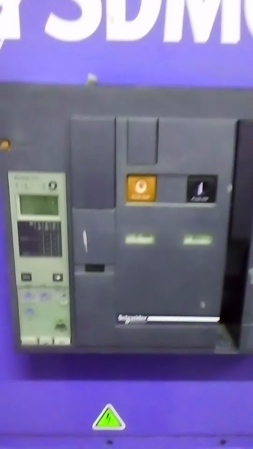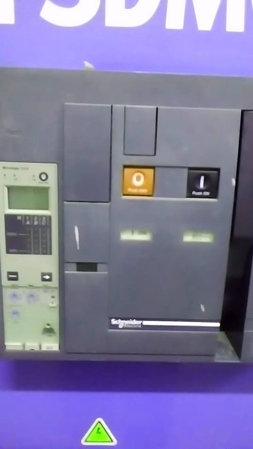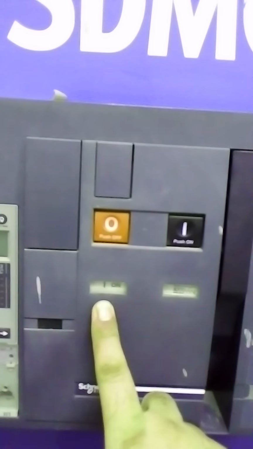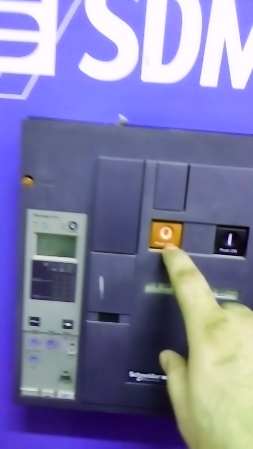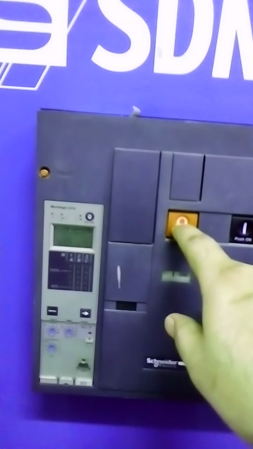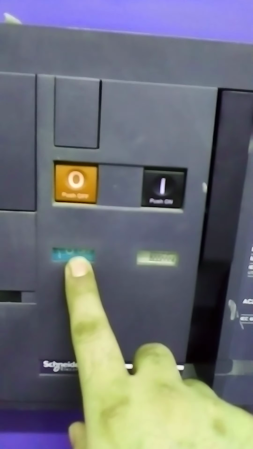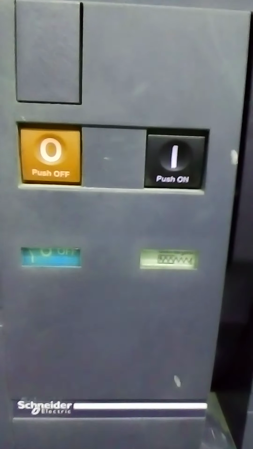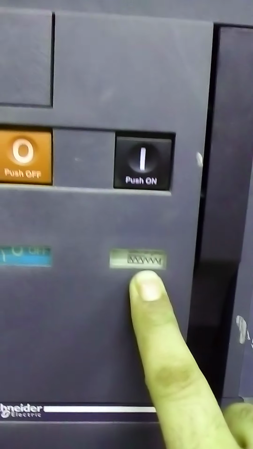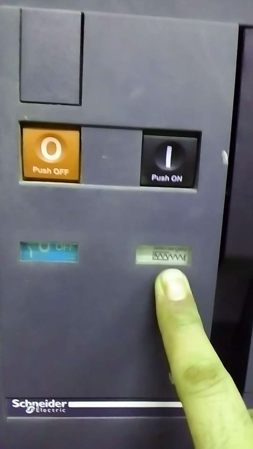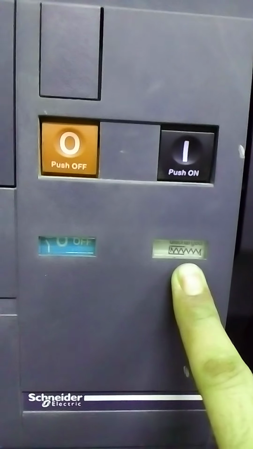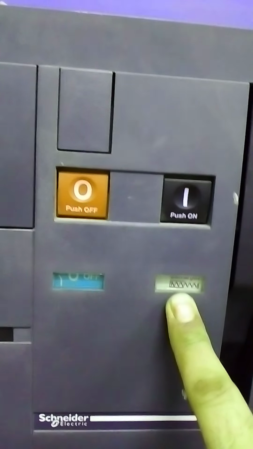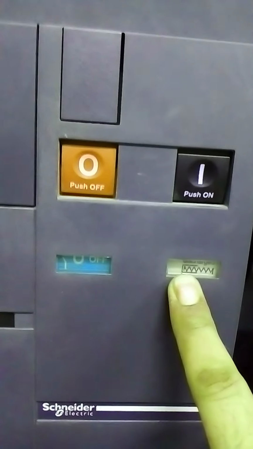Here is the ACB. Currently it is in auto and in the on position. If you want to switch off the ACB, you have to press this button. You can see now it's showing off. If you want to switch it on again, you first have to check it here. Here is the spring sign. The spring is used for charging to switch on the contact. Before switching on the ACB, the spring must be charged.